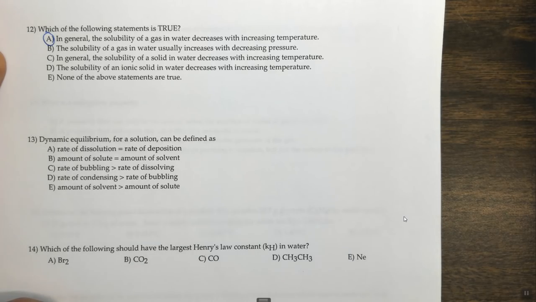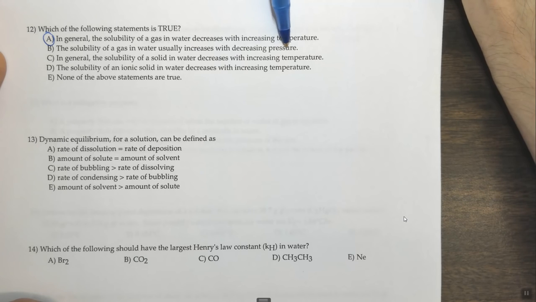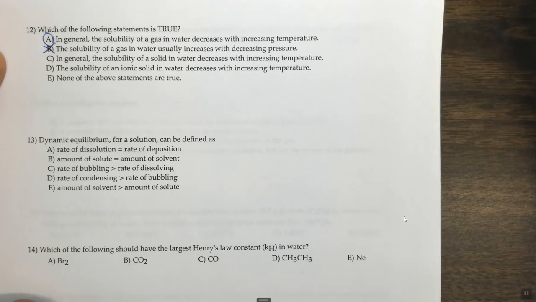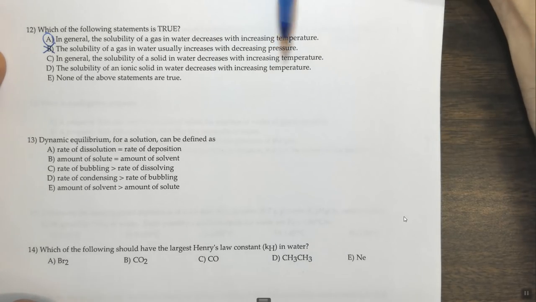As soon as you open the can of soda, the carbon dioxide starts to come out because the pressure has been decreased. The solubility of gas in water usually increases with decreasing pressure. That is not true. It's the opposite of that. The solubility of a gas increases with increasing pressure. That's why a can of soda is pressurized.